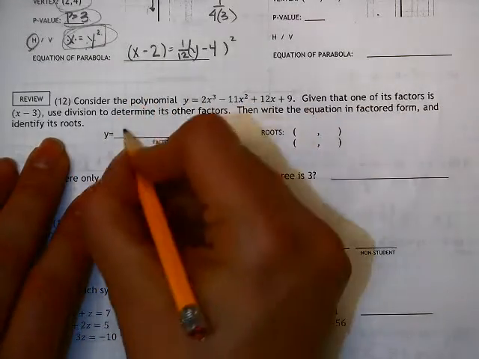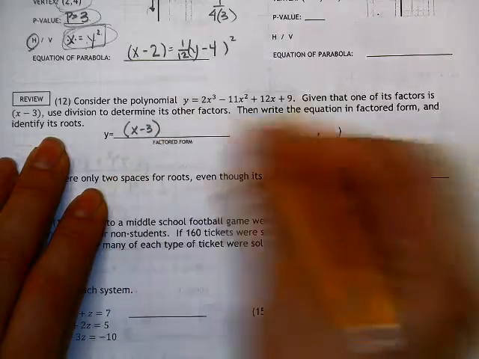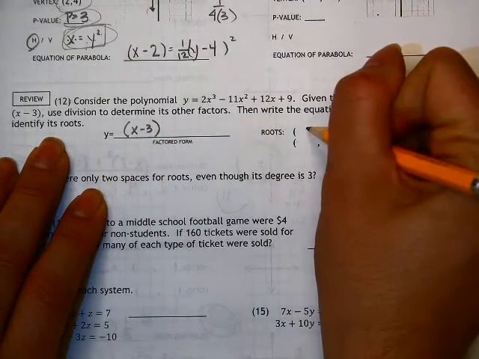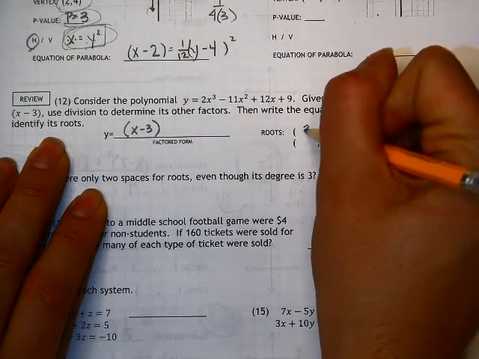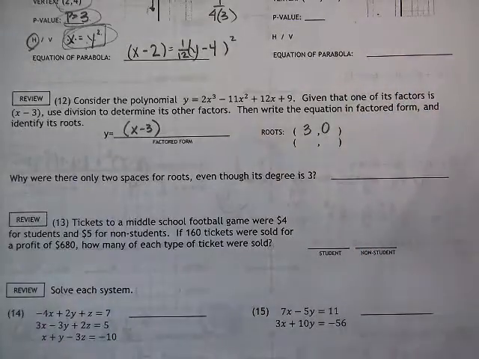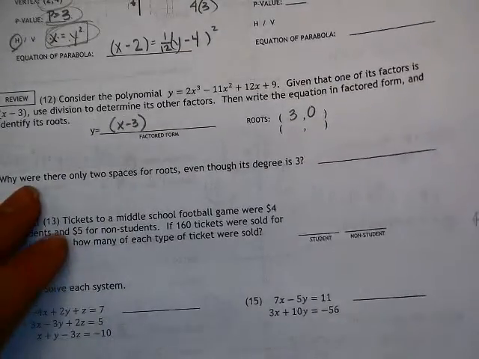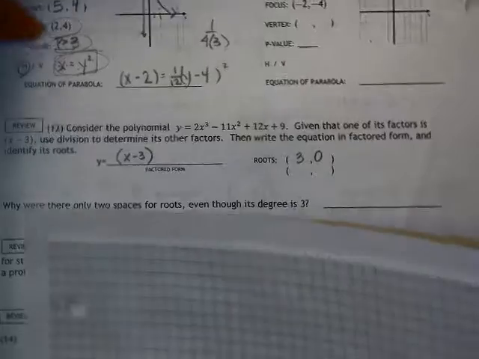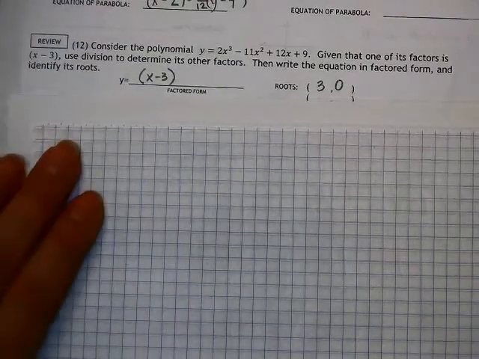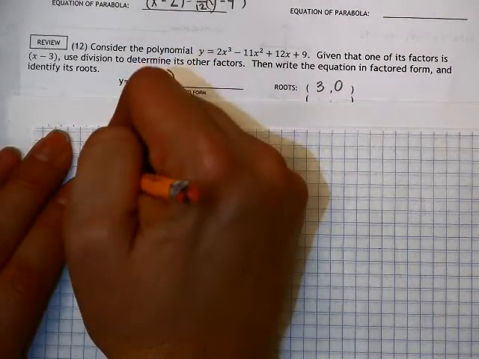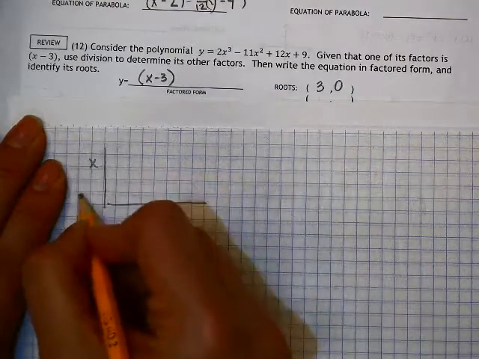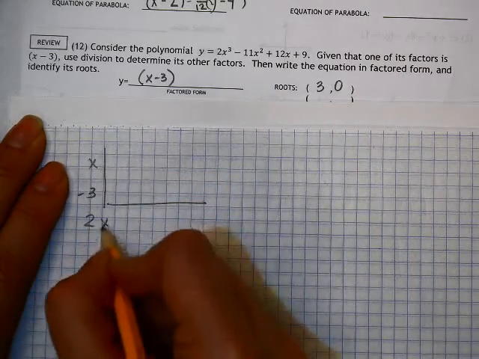We know that one of the factors is x minus 3, so we're just going to put it in there and state its root. Its root is what? 3, comma 0. And then what we need to do is our division. So I'm going to get out my handy dandy little piece of paper so that I can do that. So we have x minus 3 and then all of this mess.